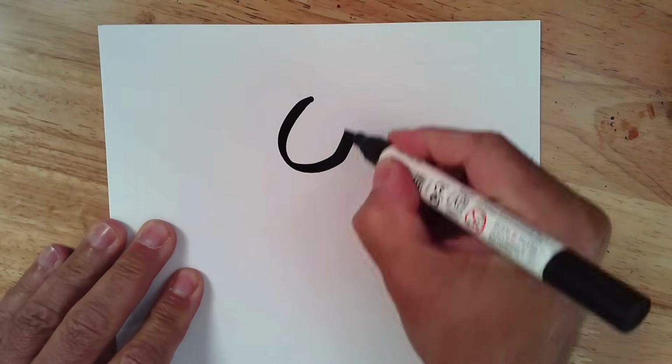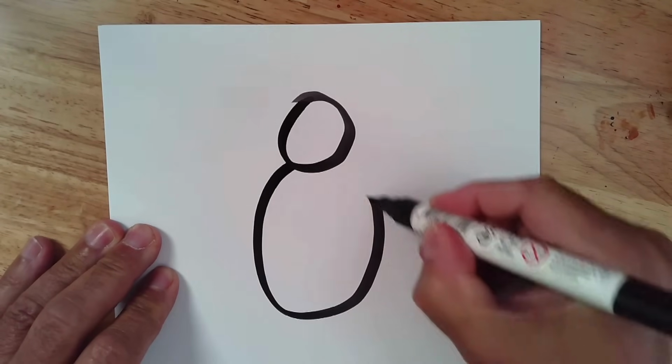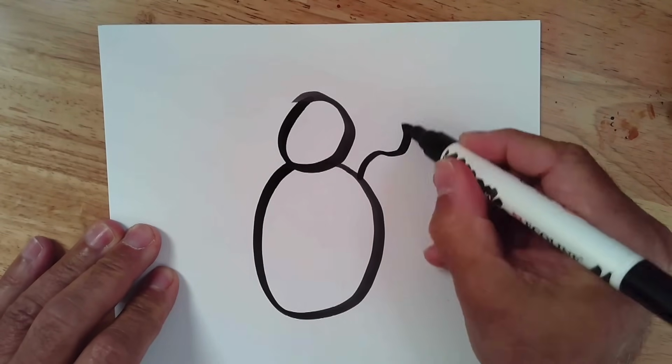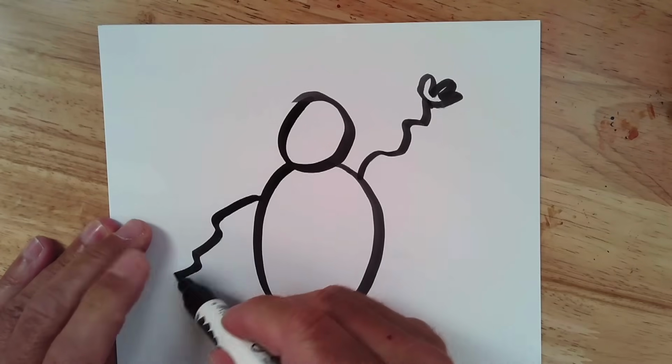So let me take you through some of the basic steps that you might take. You draw a circle or an oval to represent the big head of the character. You want a big head because that way you can really see the expressions and the features. It tells the story. And then you draw a body shape, which is basically a rectangle or maybe a bit of an oval. And then you draw kind of noodle arms and legs.